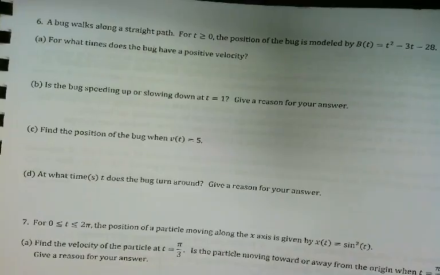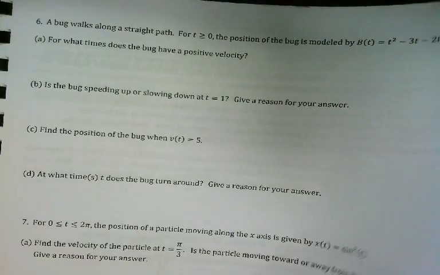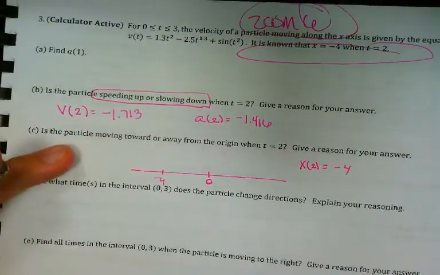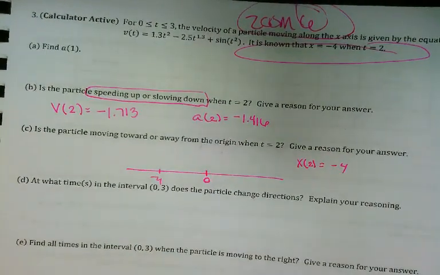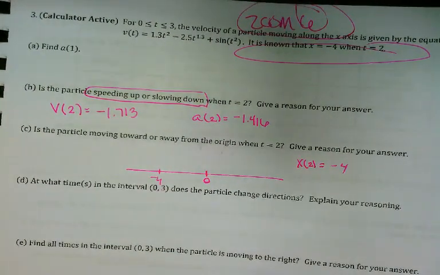So we're going to finish that 125 for homework. We're going to finish just the front of 125, calculator active. So again, test corrections due, 1 page for homework, and spiral.